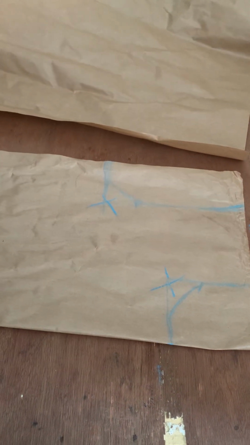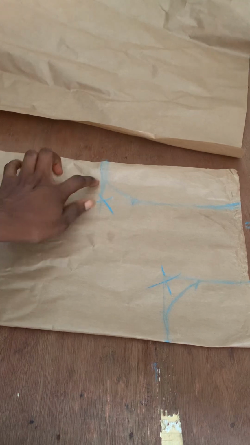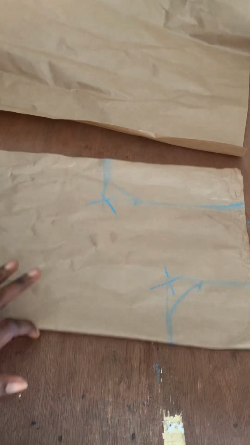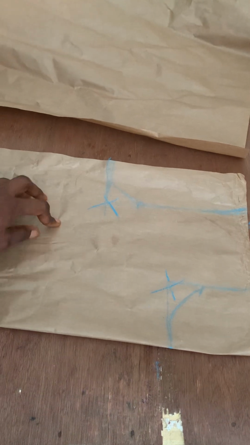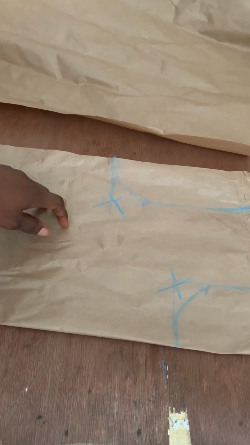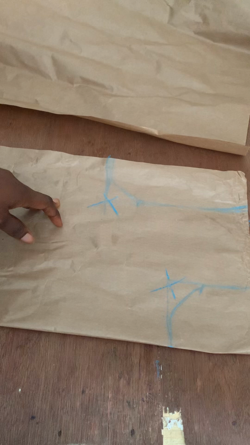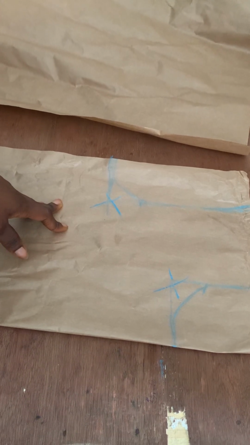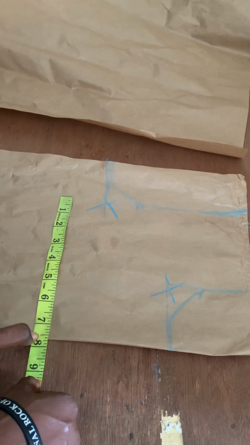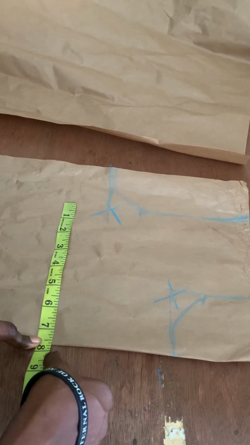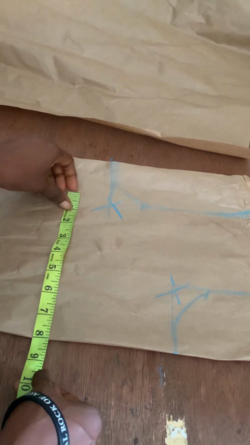This is the actual armhole. So the next thing you're doing is, under your armhole, that's where you're measuring your bust allowance. So now your bust is 30. 30 divided by 2 is 15. 15 divided by 2 is 7.5. 7.5 plus 2-inch sewing allowance is 9.5.